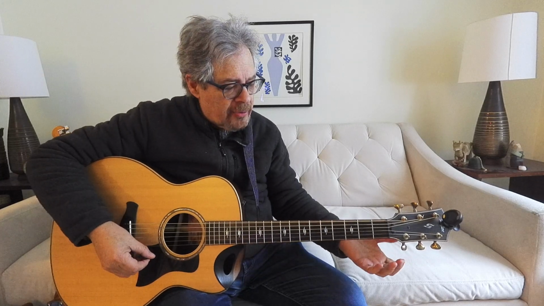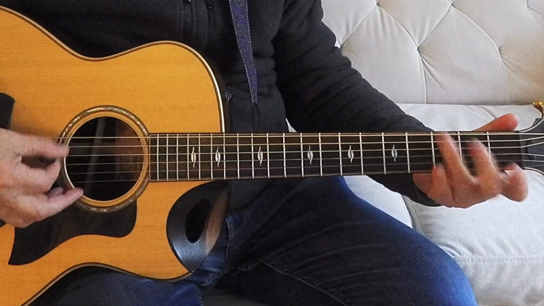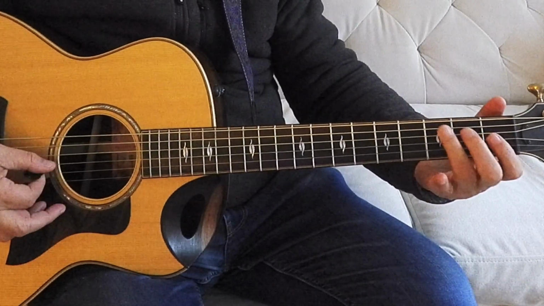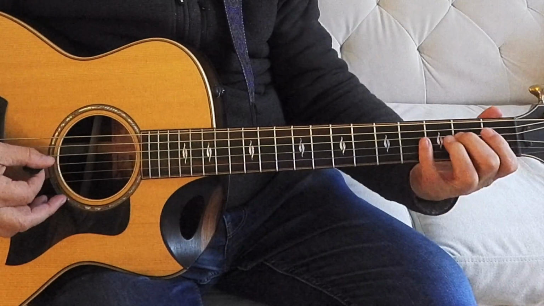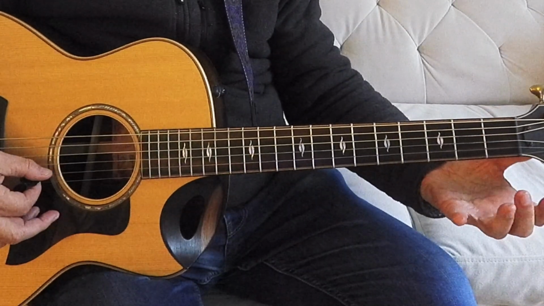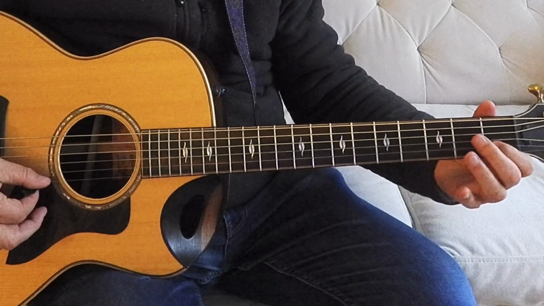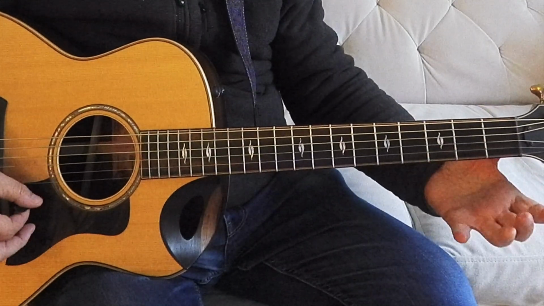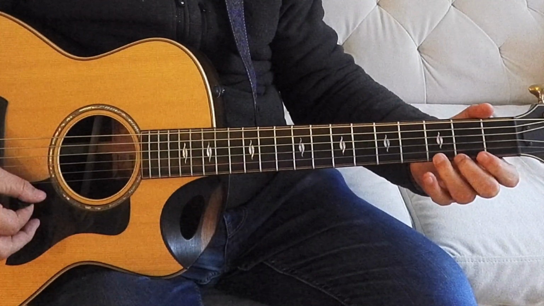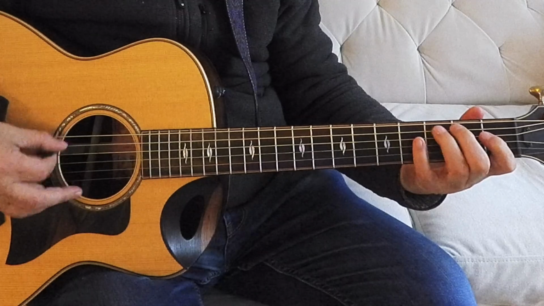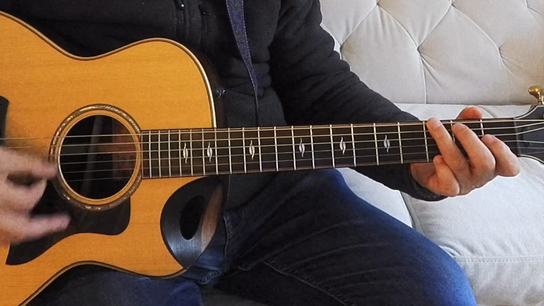Okay, now let's do scales really quickly. G scale, open strings, first position. G, A, B, C, open D, E, F sharp, and G. If you keep on going, it'll be G, A, B open string, C, D, E open string, F sharp, G. As you come down, that's a G scale, first position.